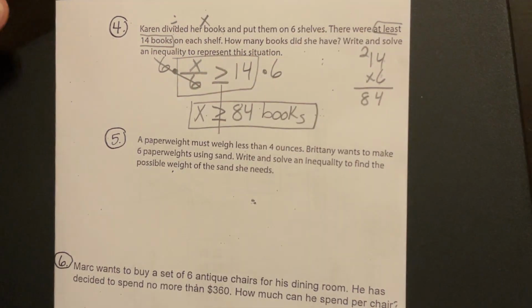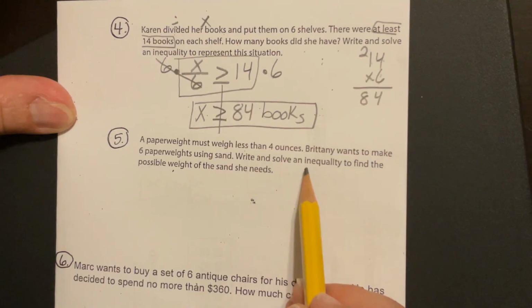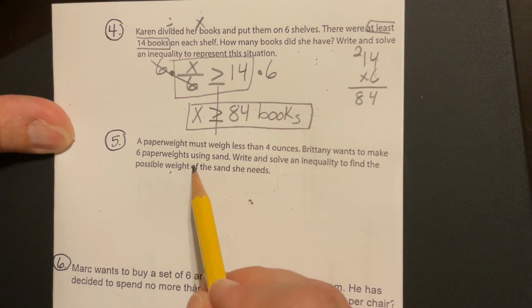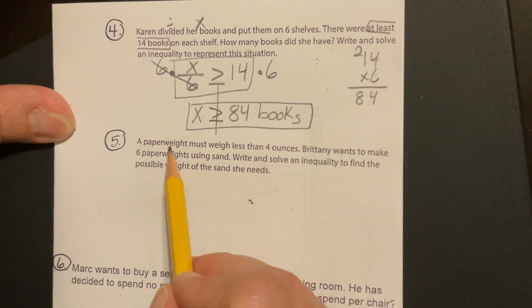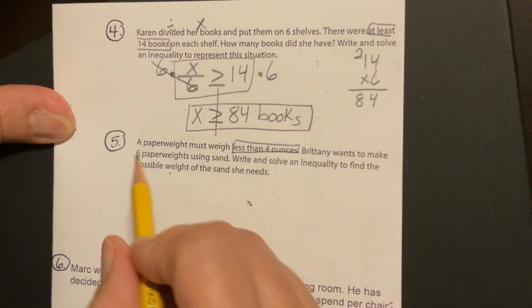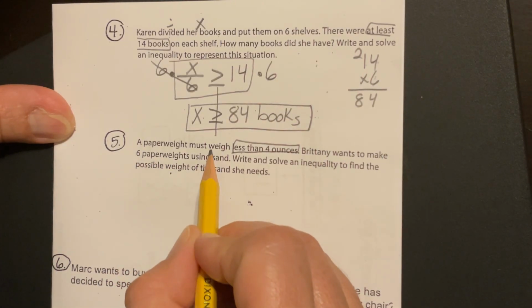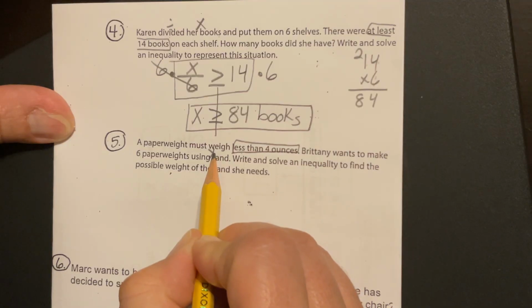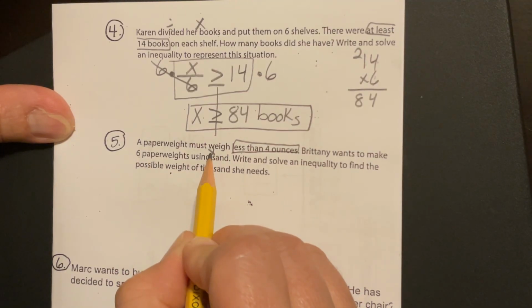Number 5, a paperweight must weigh less than 4 ounces. Brittany wants to make 6 paperweights using sand. Write and solve an inequality to find the possible weight of the sand she has. All right, I am asked to find possible weights of sand, so now I'm going to reread. The paperweight must weigh less than 4 ounces. Brittany wants to make 6 paperweights of sand. I don't know that sand. That's my missing variable. But I have 6 of them.